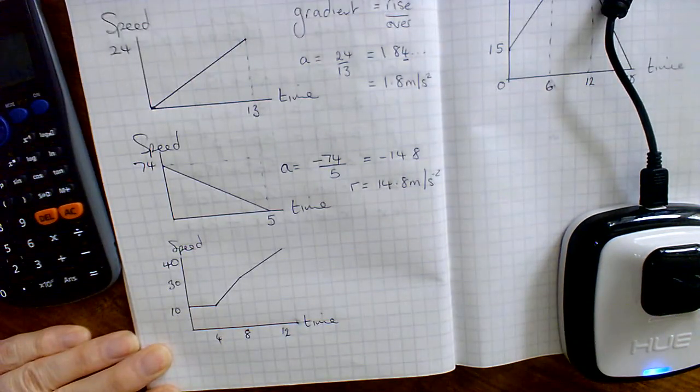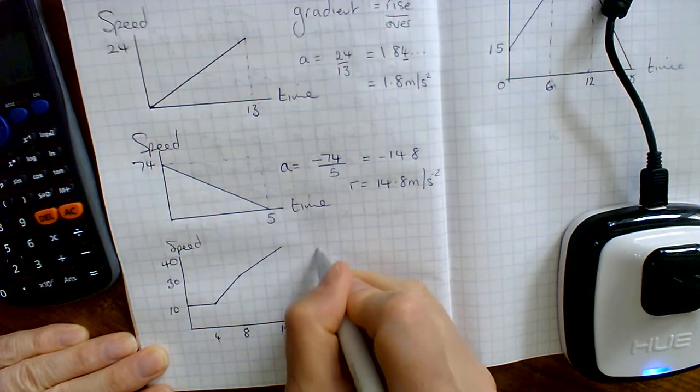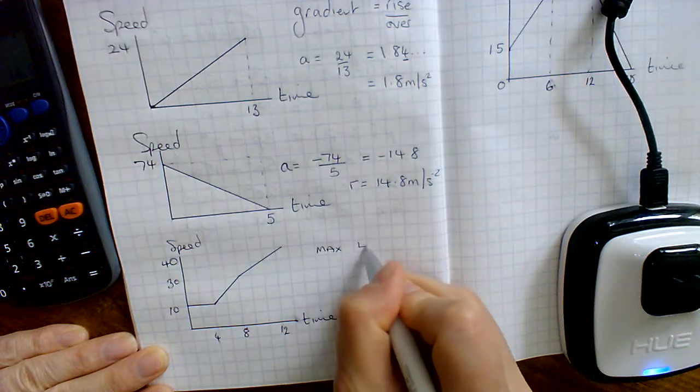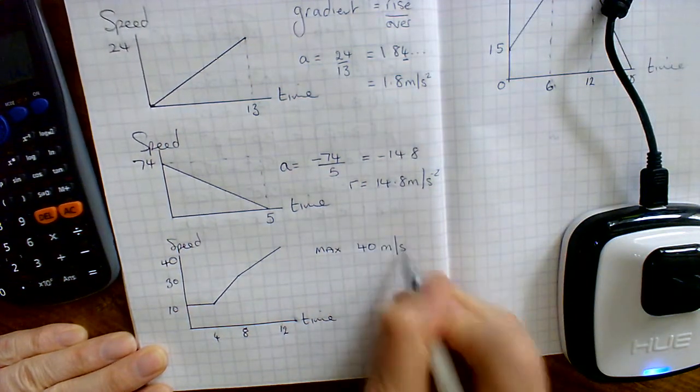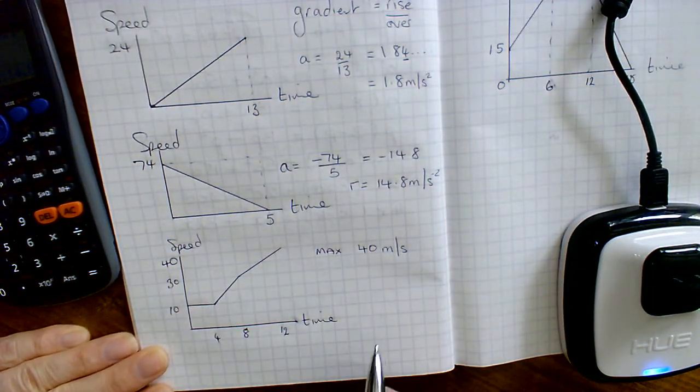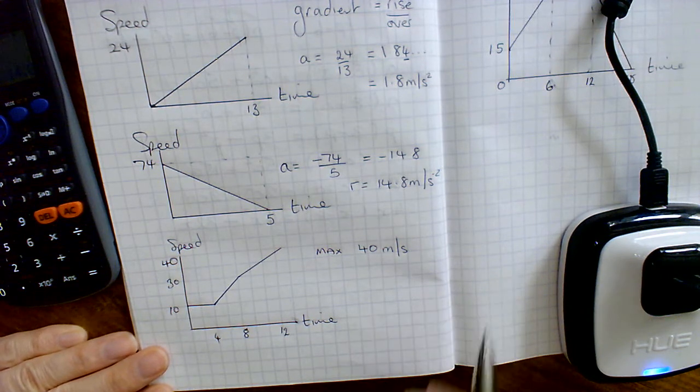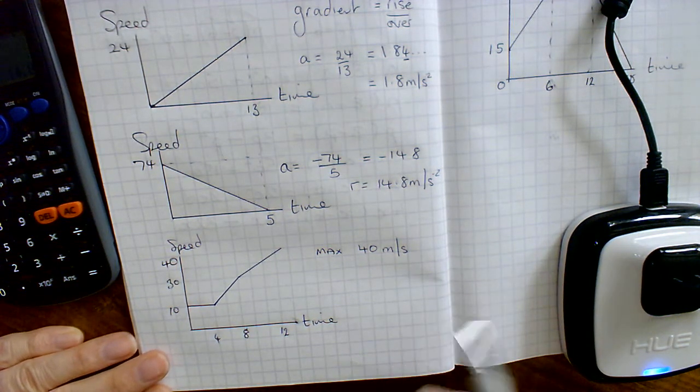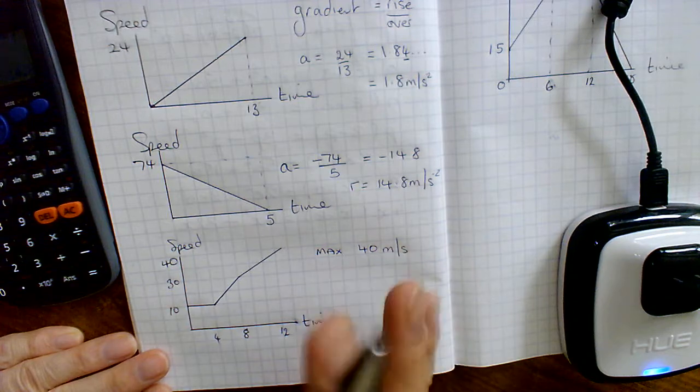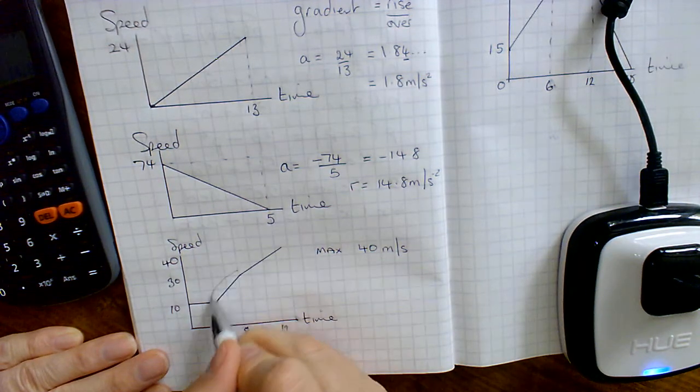The next question, I've got a maximum speed question. So the max speed, the top speed that we've got there is 40 meters per second, and that's up here, so that's just the biggest you've got to. And the maximum acceleration, now that's the steepest part of the graph, because the steeper it is, the quicker you accelerate. So that's this section here.